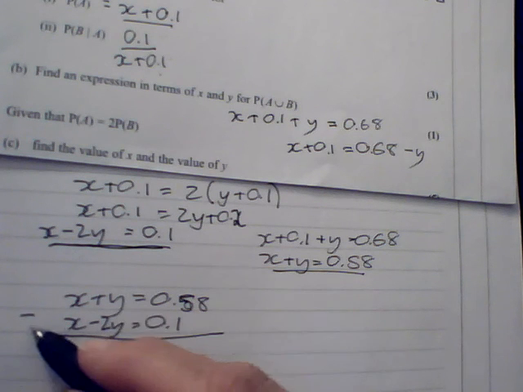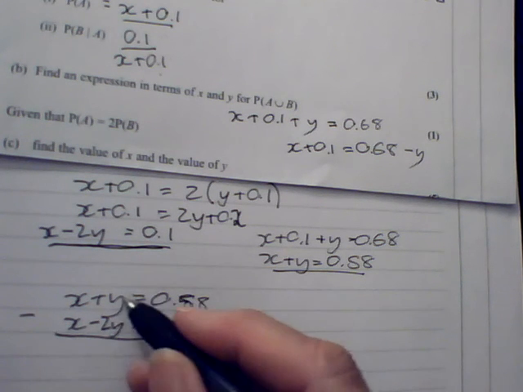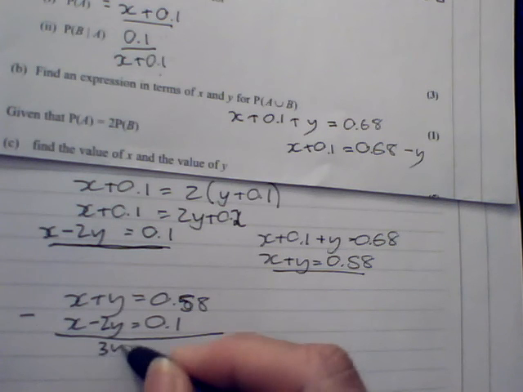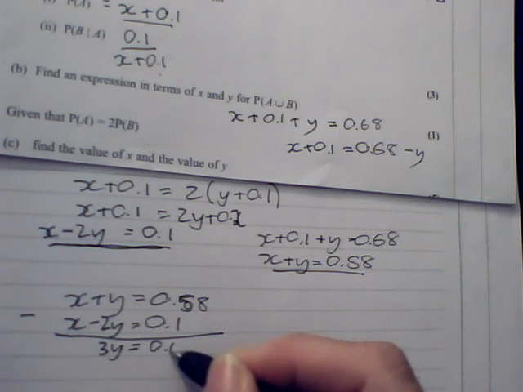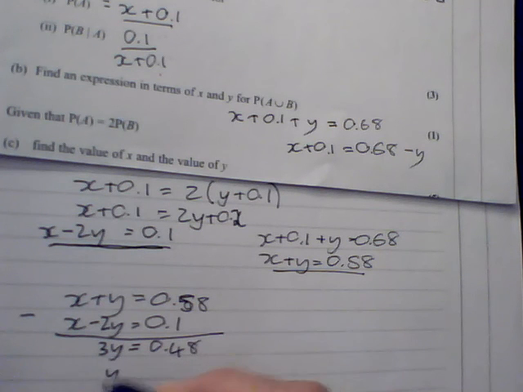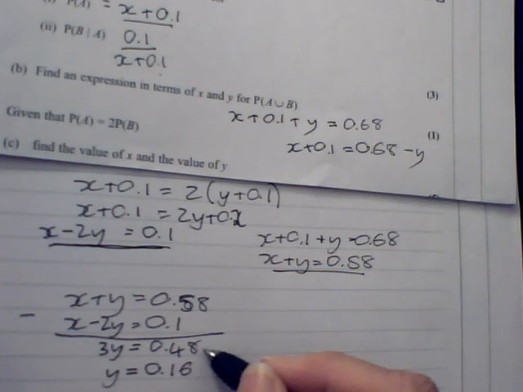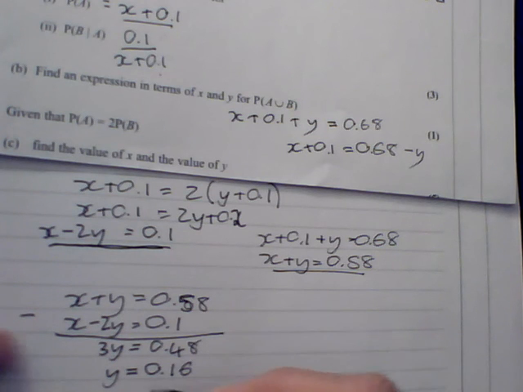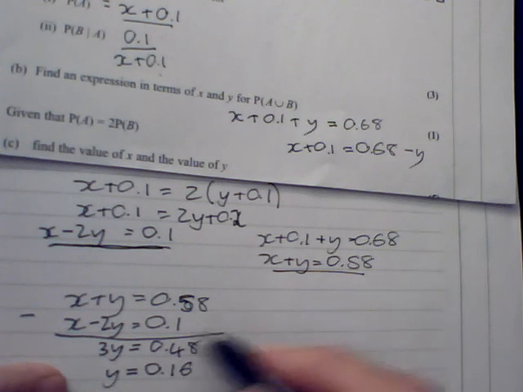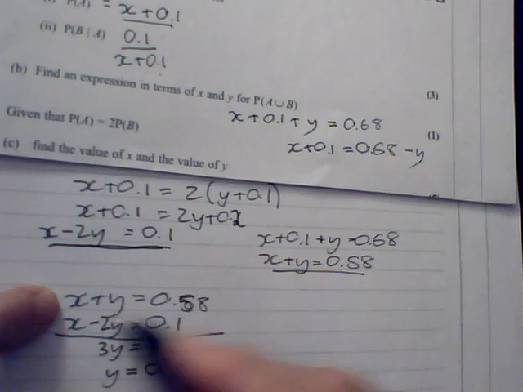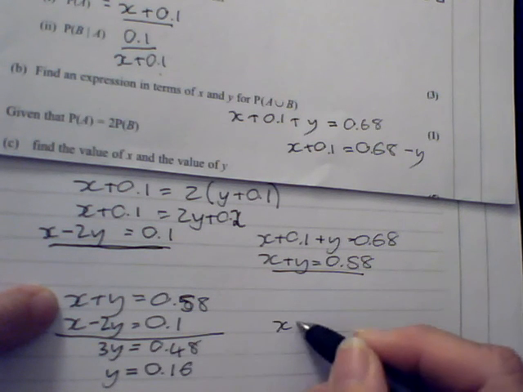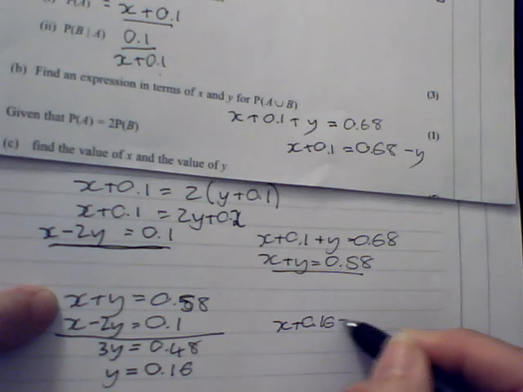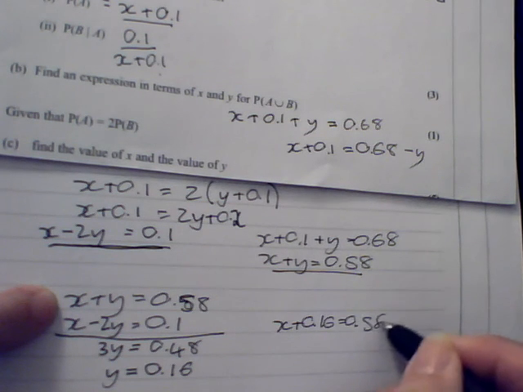Now I've got y minus minus 2y, which is y plus 2y, so that's 3y equals 0.58 take away 0.1, 0.48. So therefore y equals 0.16, because that's divided by 3. If y equals 0.16, we know what x is going to equal now, because x plus y is 0.58. So x plus 0.16 equals 0.58.